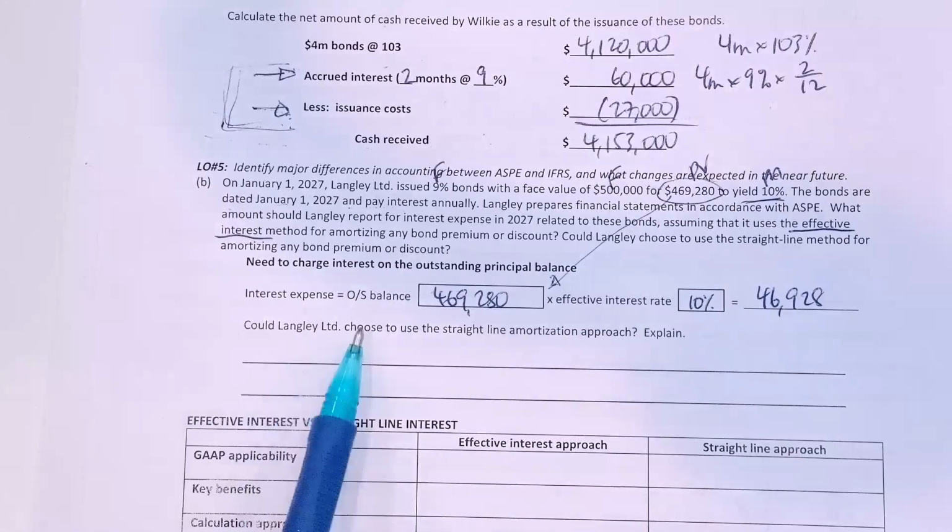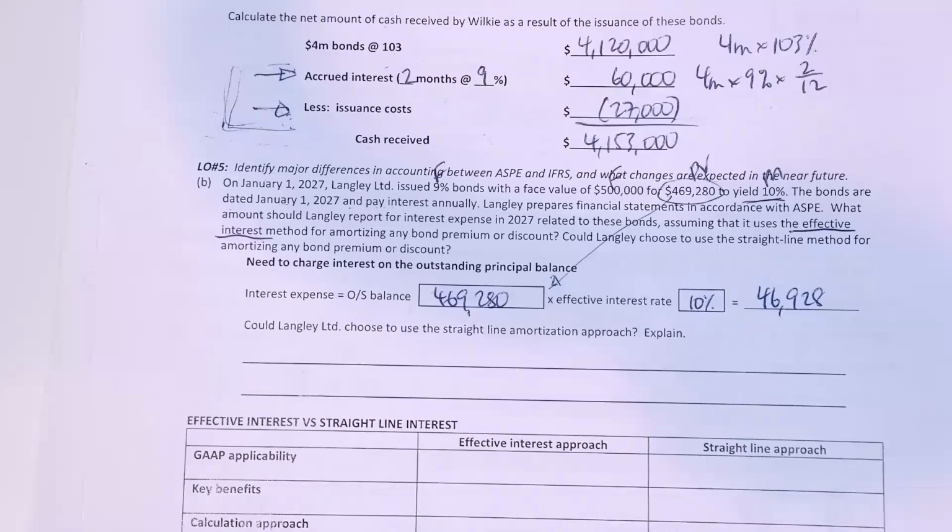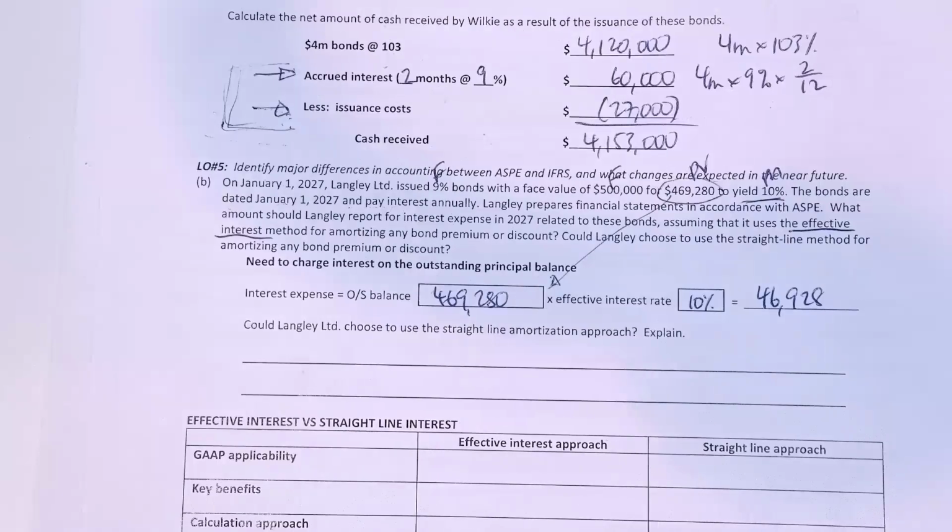Could Langley choose to use the straight line amortization approach? Yes. It's another approach. ASPE allows it. Do you think IFRS allows it? That would not be IFRS, would it? They don't. You know why? Because the straight line approach is simple. IFRS doesn't like simple.